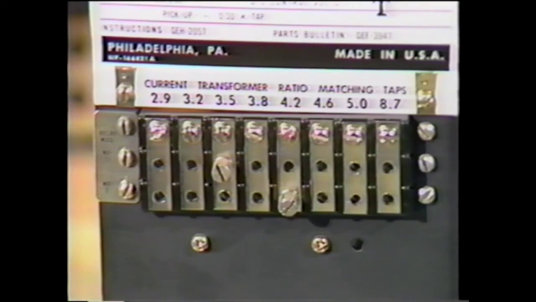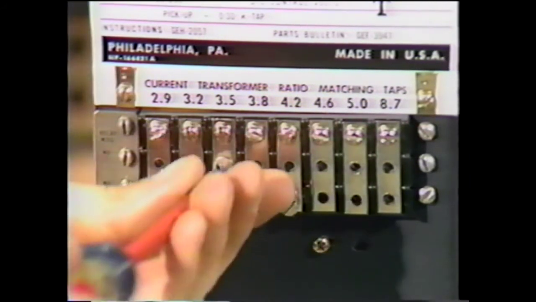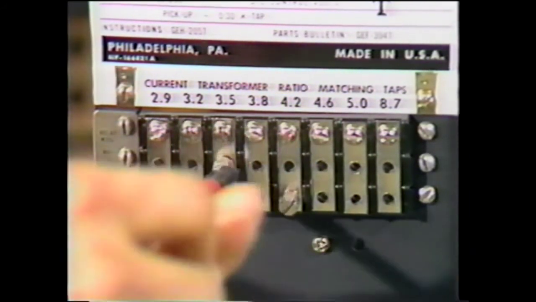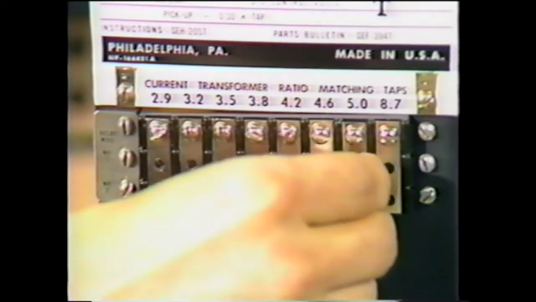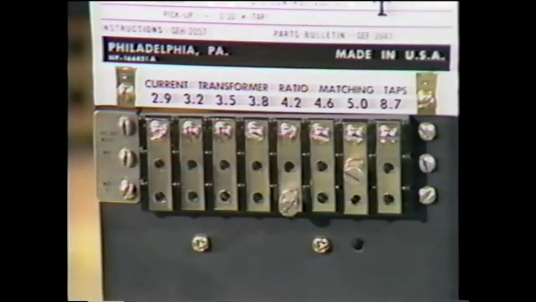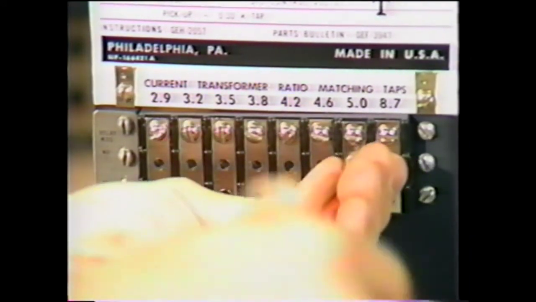In addition to CT phasing, we also have to pay attention to the CT ratio tap settings in the differential relay. You will remember from an earlier tape we pointed out that the CT ratio tap settings could be adjusted over a wide range in order to reduce as far as possible the difference or mismatch in the CT characteristics.